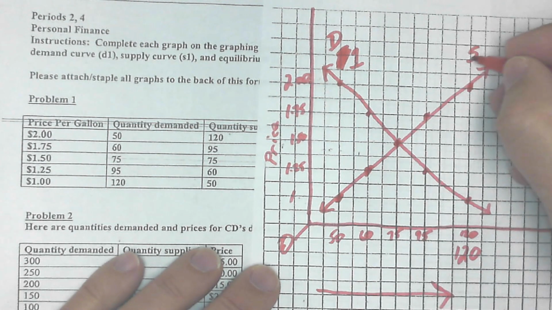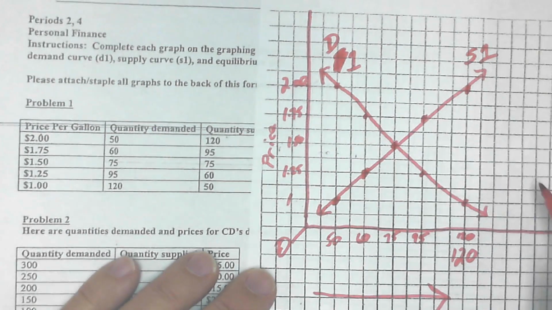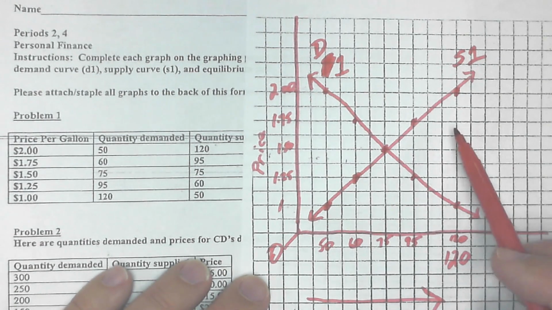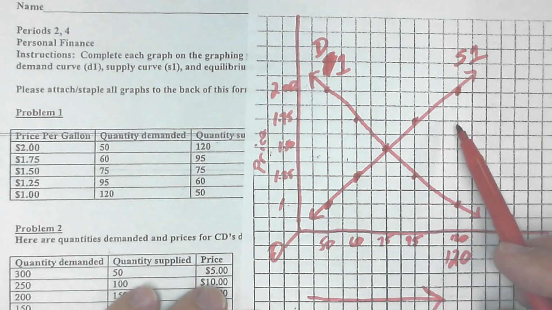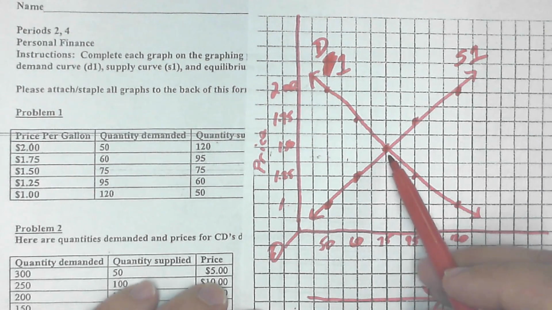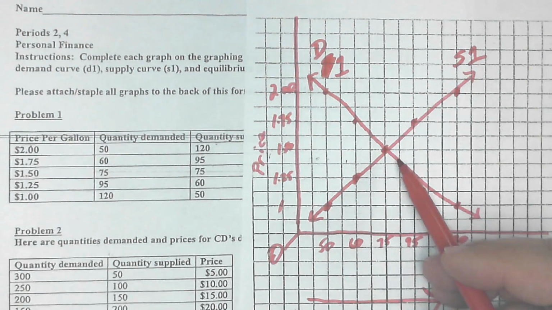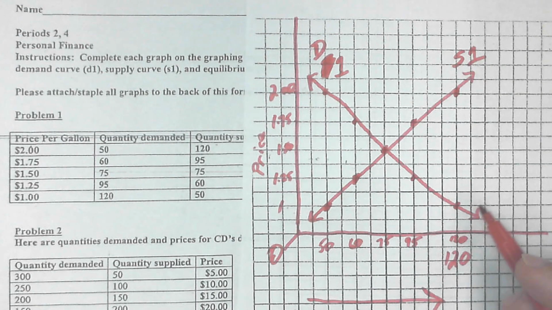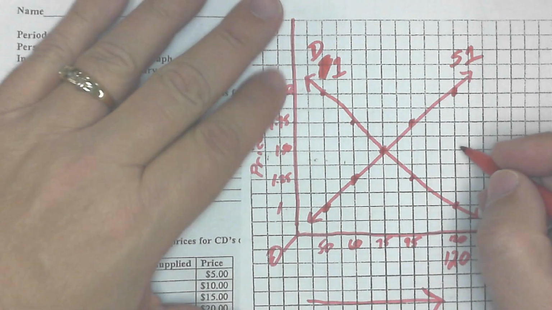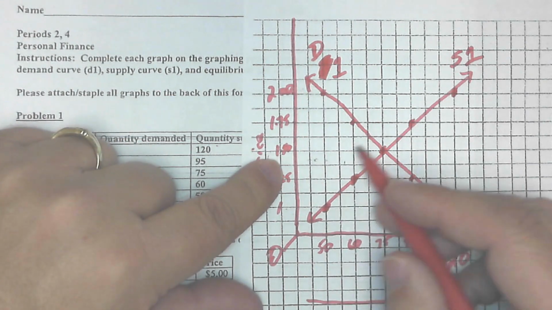And this one's S1 for our supply line. And now here at the intersection, like that one from yesterday, that's going to be our equilibrium price. So $1.50.